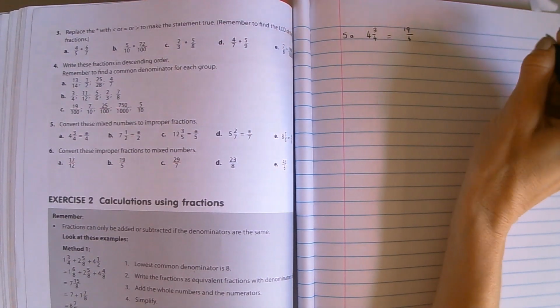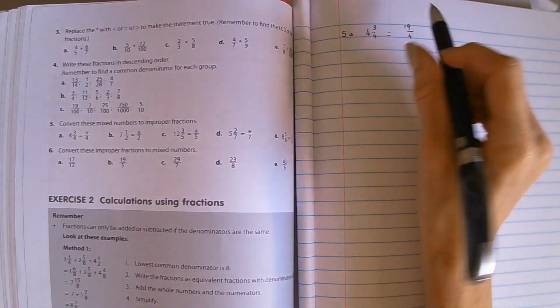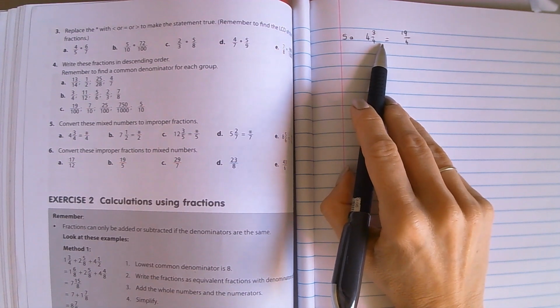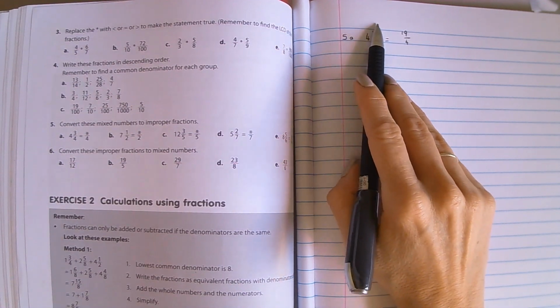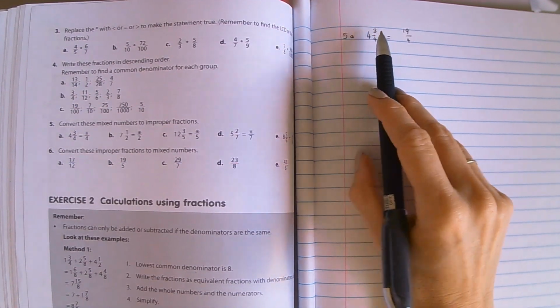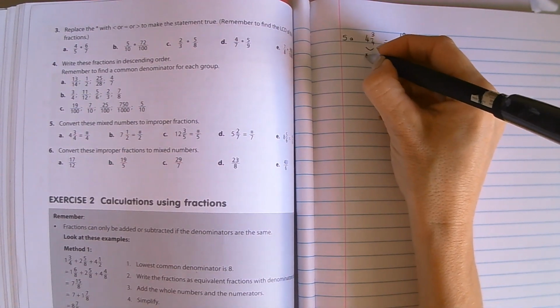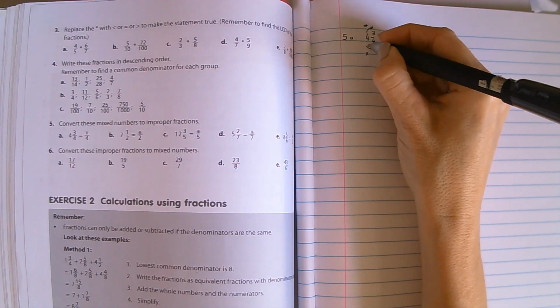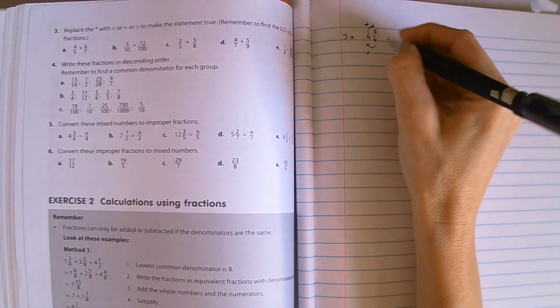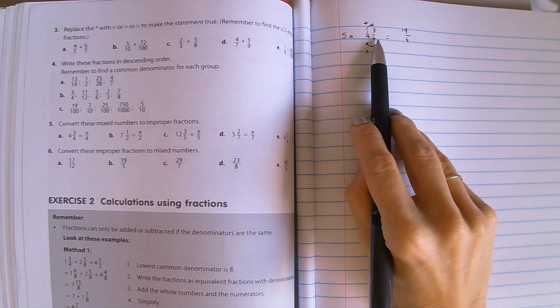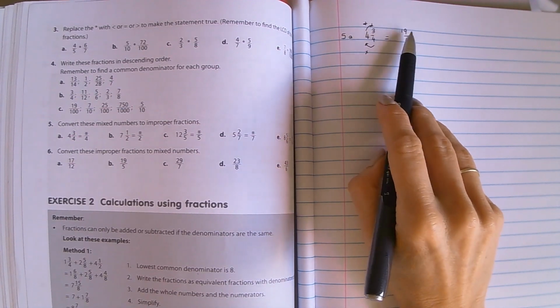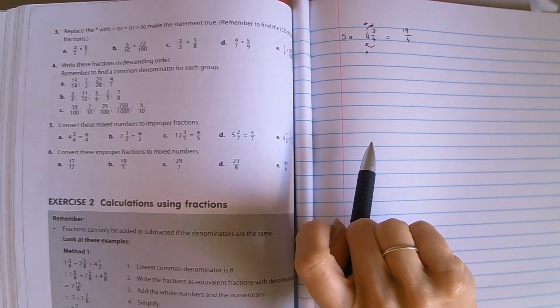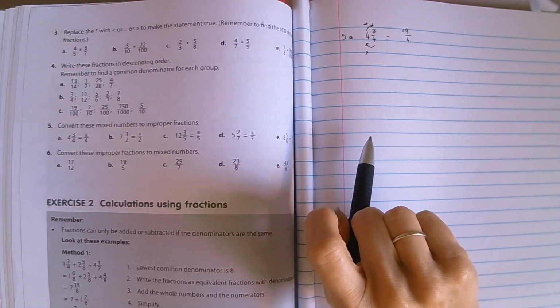And you are going to do the rest of them yourself as well. So remember, all we are doing is timesing the denominator by the whole number and adding the numerator at the top. If you want to, you can put a little arrow to show what you are doing, like a little circle. So 4 times 4 is 16, add the 3 and you get 19 over 4. And you are going to do B, C, D, and E.